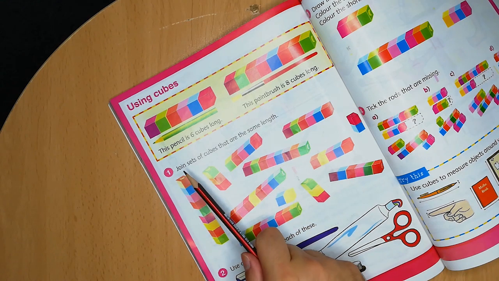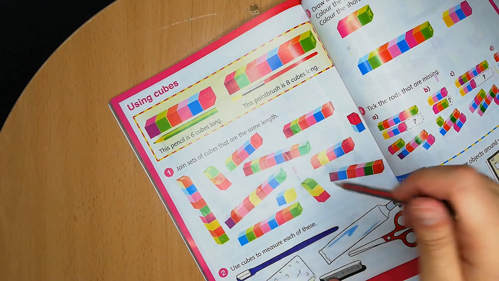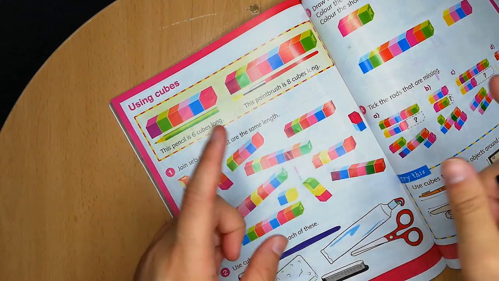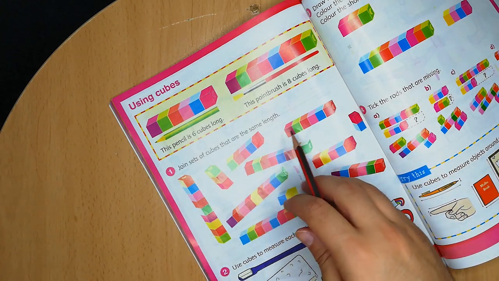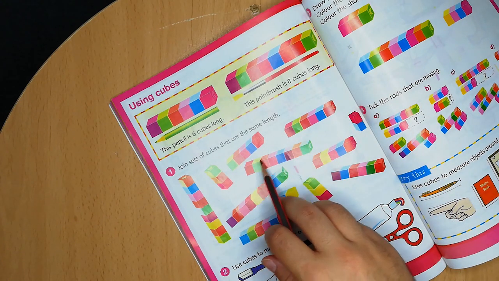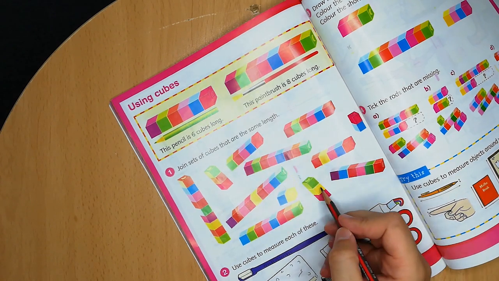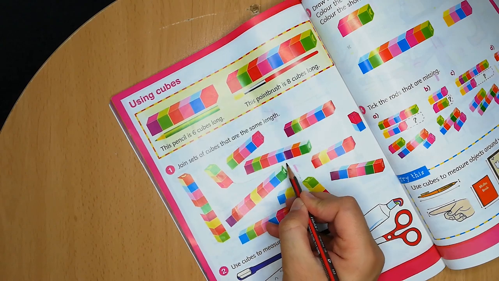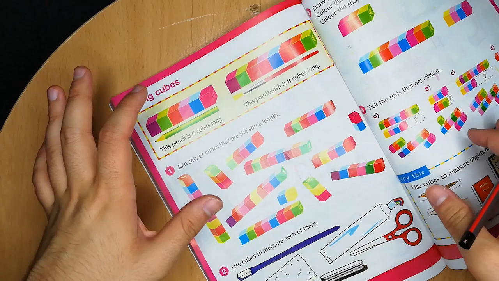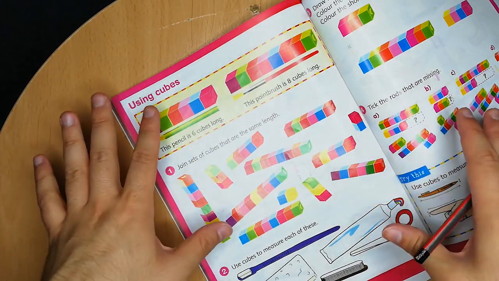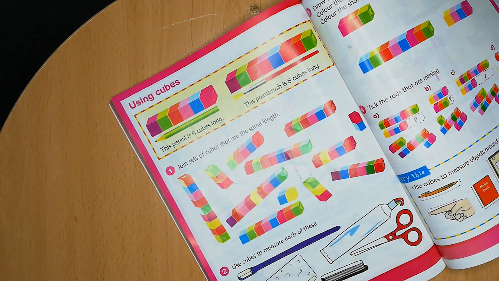Okay, so here, join sets of cubes that are the same length. So we're going to match the sets of cubes that have the same length. Okay, so here we have 1, 2, 3. No. This is 1, 2, 3. So we can match these two together. Now go ahead and pause the video, match the ones that are the same, and then play the video. So go ahead and pause it now.